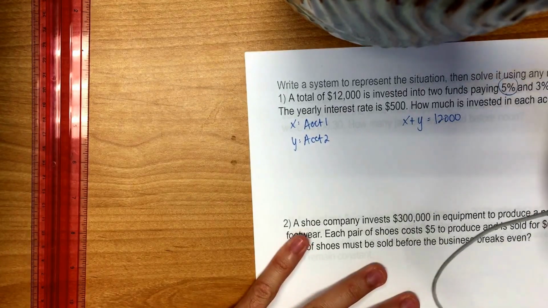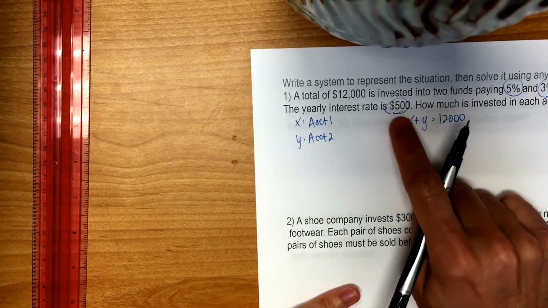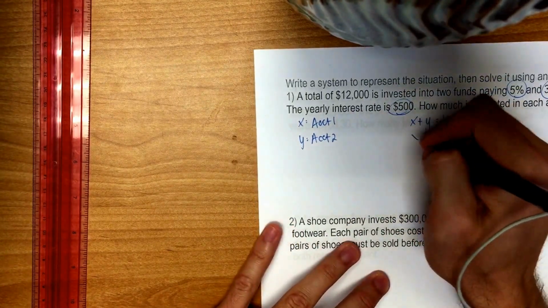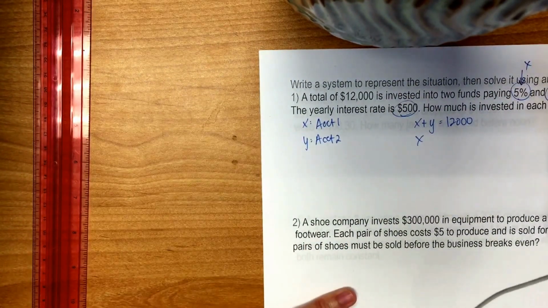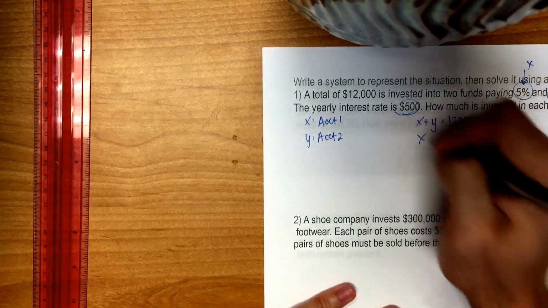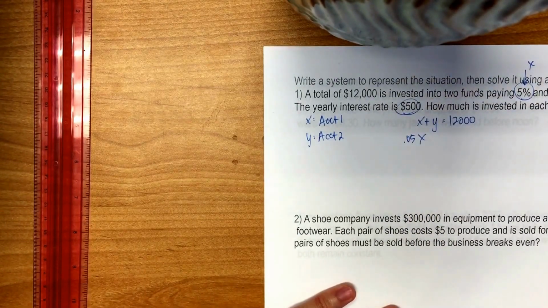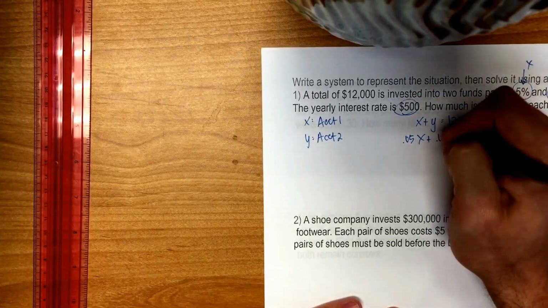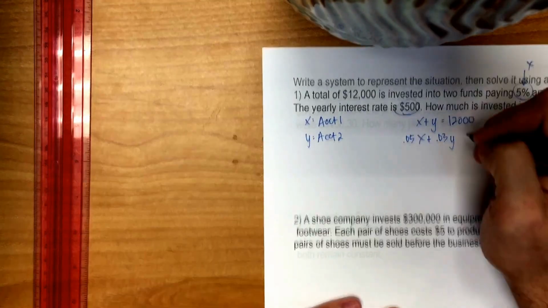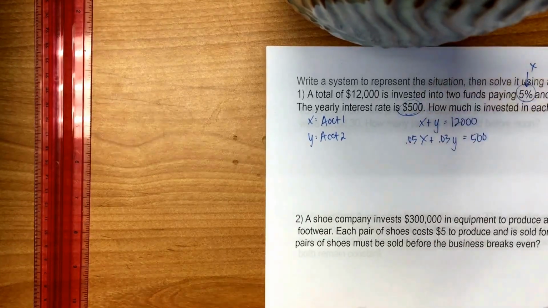Now, how do I use the percentages? Since those deal with interest, that is going to go together with the $500 interest. So let's talk about the X account. We're going to say that the 5% account is the X account and the 3% account is the Y account. So every time I throw money into X, I have to multiply it by 0.05 because that's my interest rate. Every time I throw money into Y, I have to multiply it by 0.03 because that's the interest rate. The money that I've earned off my interest is $500 a year. So there is my last equation.